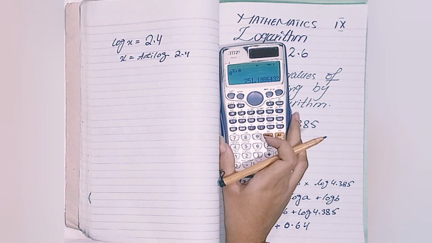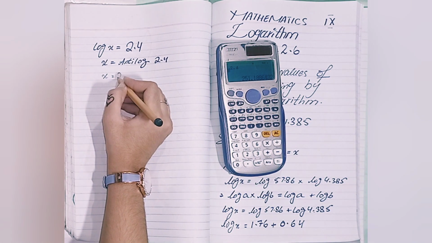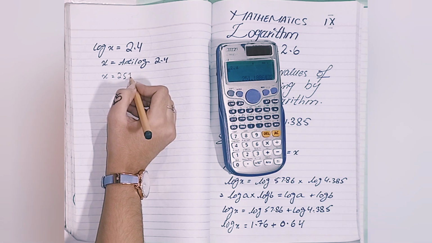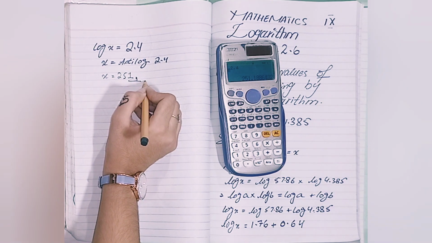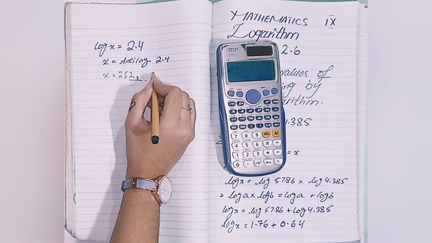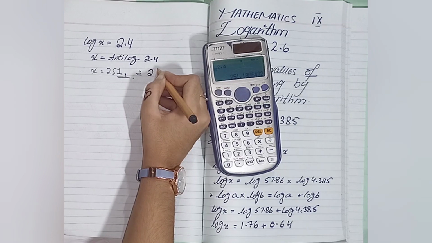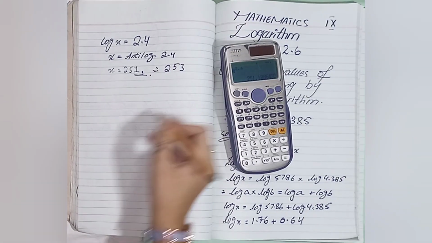It's 251. So here x is equal to 251, or also written as 253.